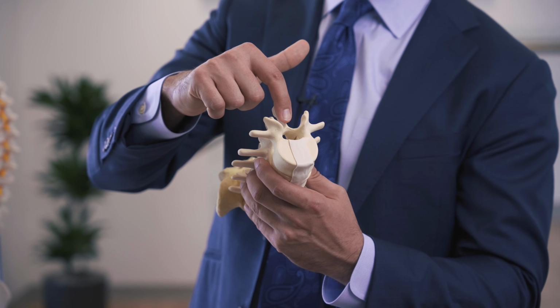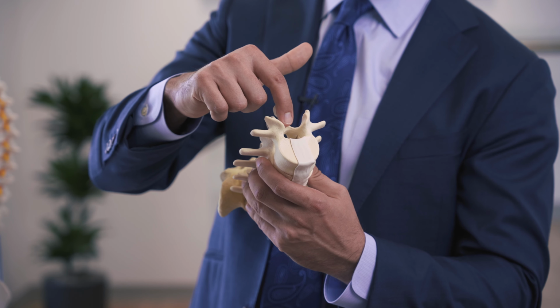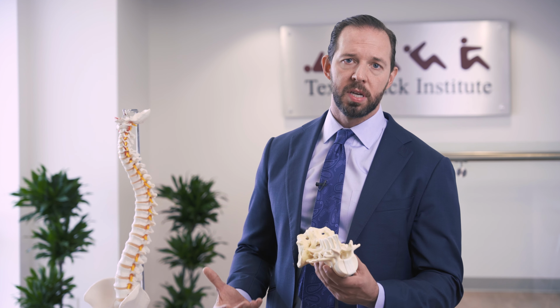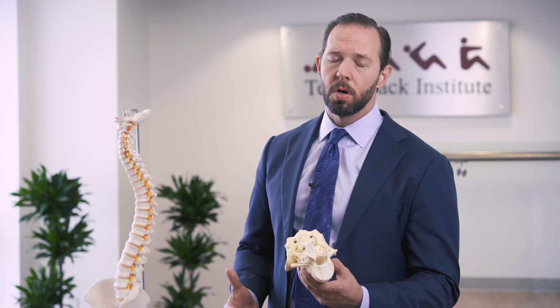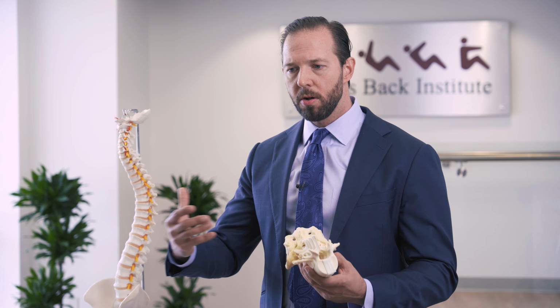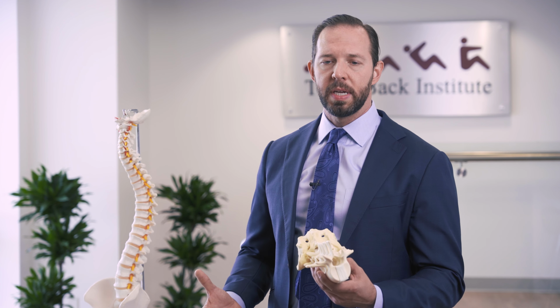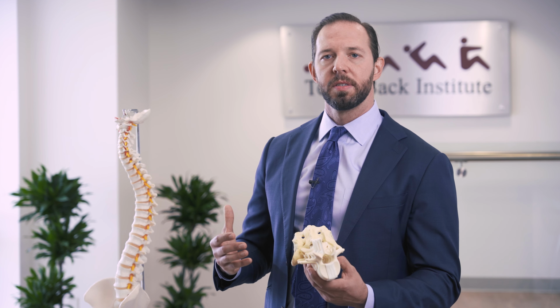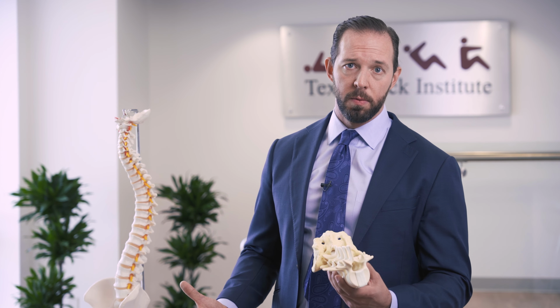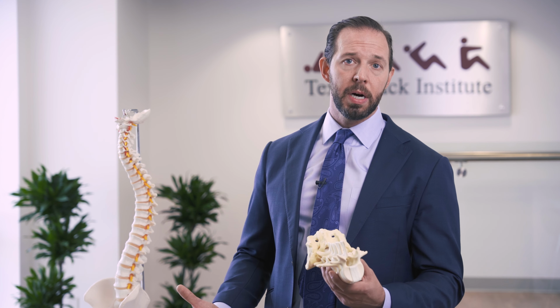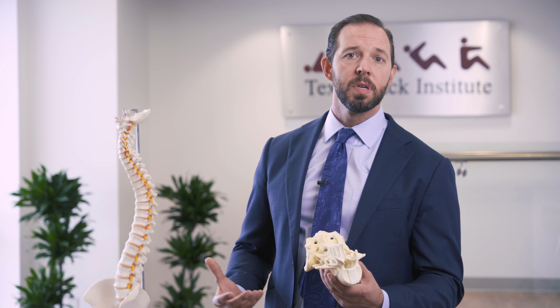And lastly, from the back of the spinal canal, you can develop overgrowth of a ligament called the ligamentum flavum. As we get older, all of these wear and tear changes occur, and slowly they cause narrowing of the spinal canal. When the spinal canal gets narrowed to a critical amount, we can start to have symptoms.